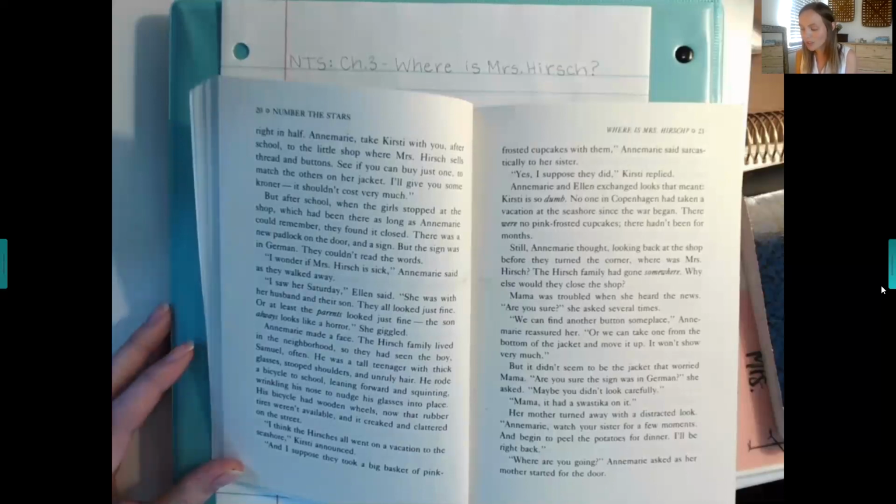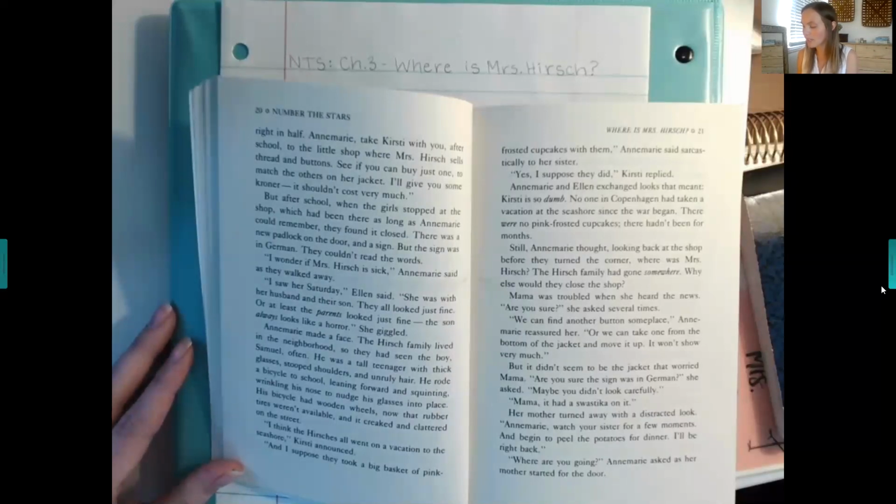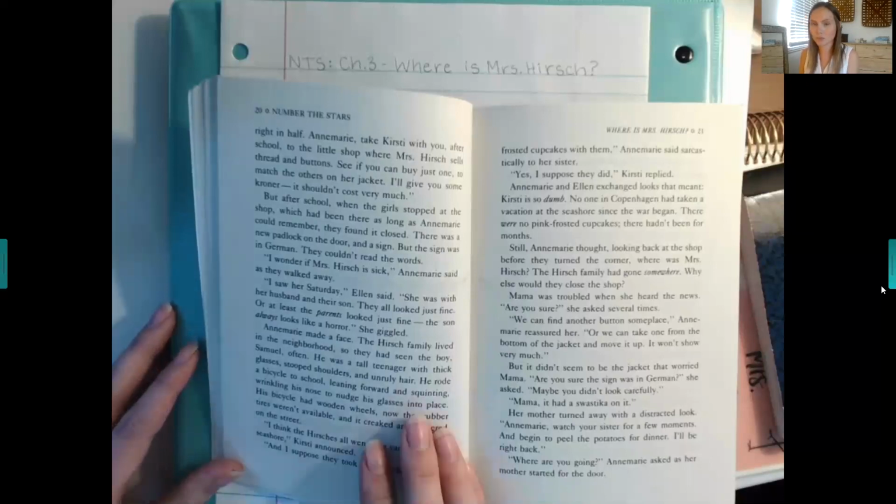"Are you sure the sign was in German?" she asked. "Maybe you didn't look carefully." "Mama, it had a swastika on it." Her mother turned away with a distracted look. "Anne-Marie, watch your sister for a few moments and begin to peel the potatoes for dinner. I'll be right back." "Where are you going?" Anne-Marie asked as her mother started for the door.